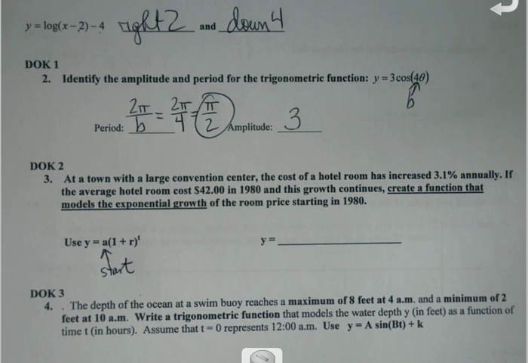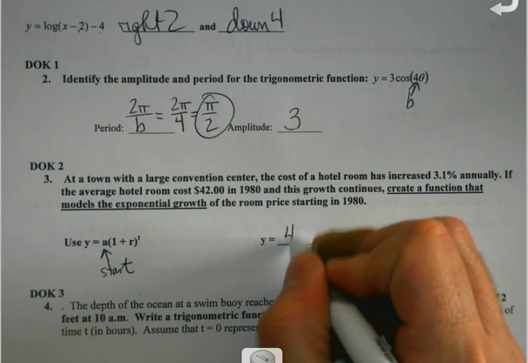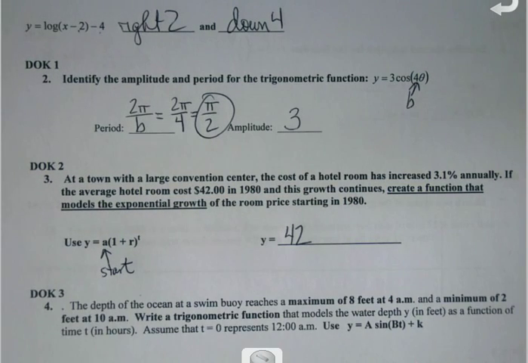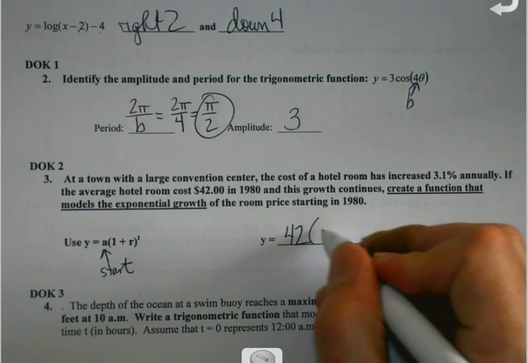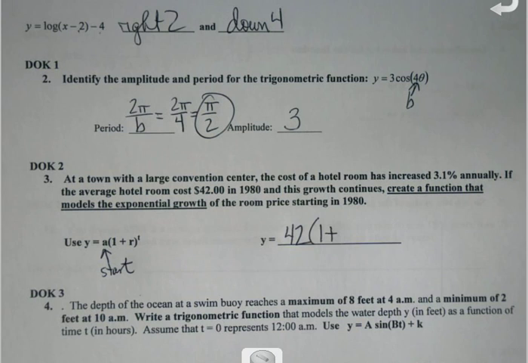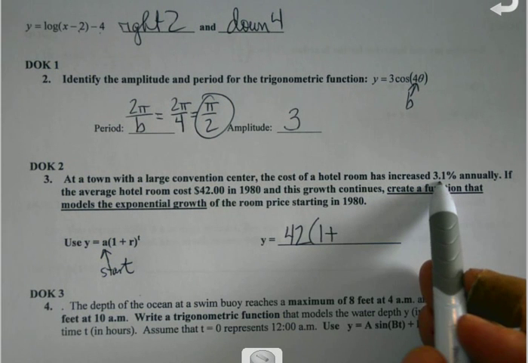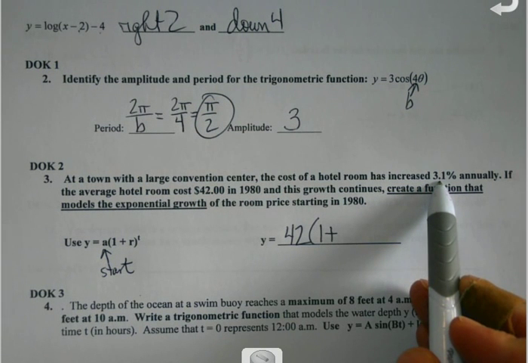So, here's how my pieces work. When we're doing these, whatever I start with, whatever money or whatever it happens to be, is always going to be my A value. So that would be my 42. And really the only thing else that could get me here is when I get to my rate, I don't want to plug in 3.1, because if I did, that'd be like the equivalent of 310%. That'd be kind of pricey. How would I write this 3.1% in its decimal form?